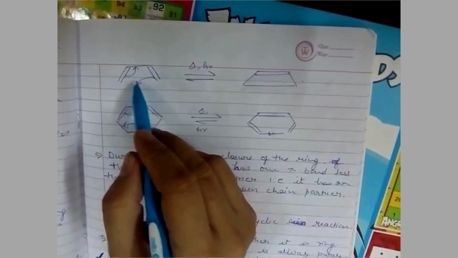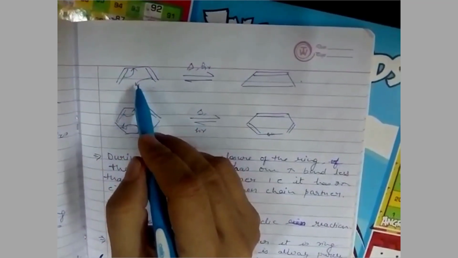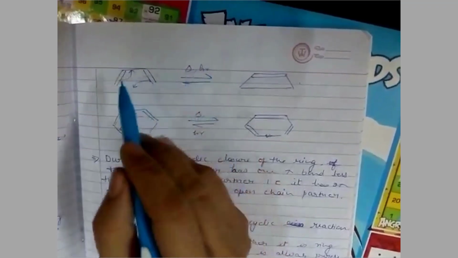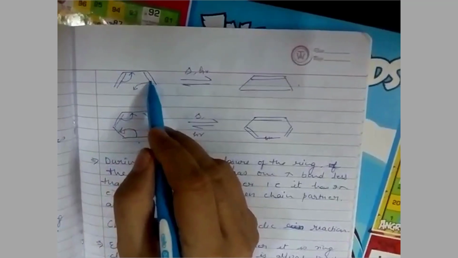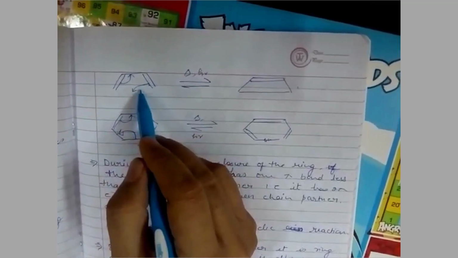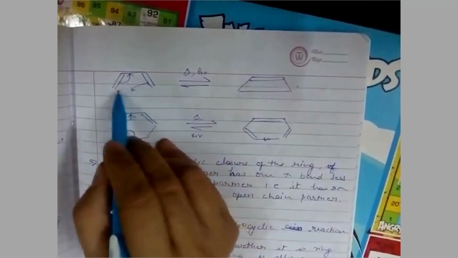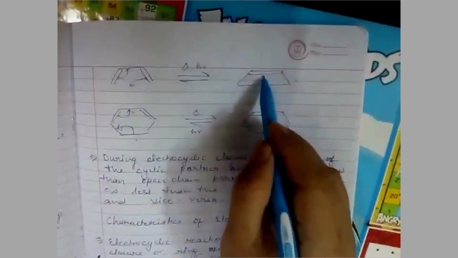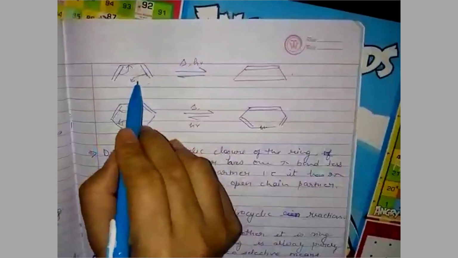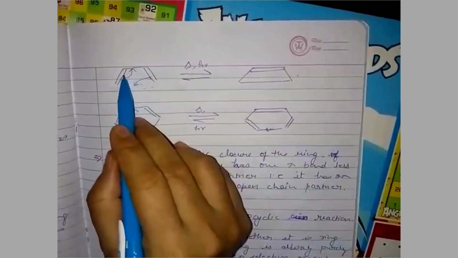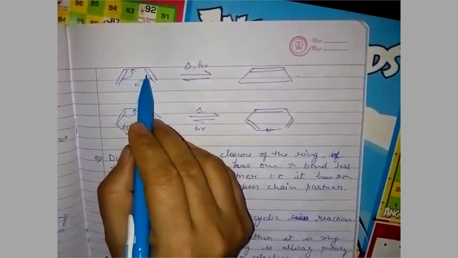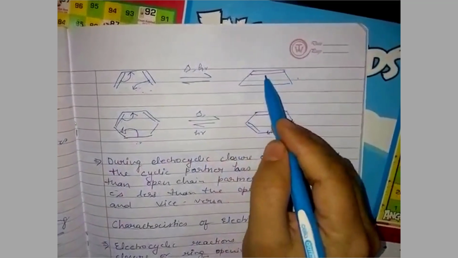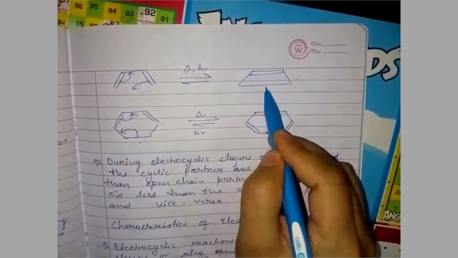Butadiene, and when this goes into the ring closure process, what happens? This pi bond moves in this direction, and this pi bond moves in this direction, forming a sigma bond here and a pi bond here. That means one sigma bond has been formed at the compensation of one pi bond. Here we had two pi bonds. In this we have one pi bond and one new sigma bond.